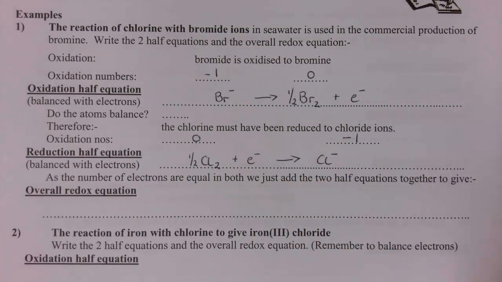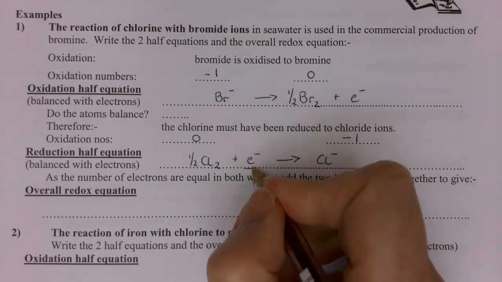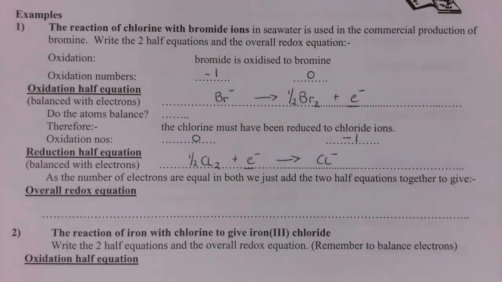Now what we have to do is combine the two half equations to make a total equation. The important thing to remember is that the electrons have to cancel. The electrons never appear in a total redox equation. They only appear in the half equations. And when we add the two half equations back together, the electrons must cancel.